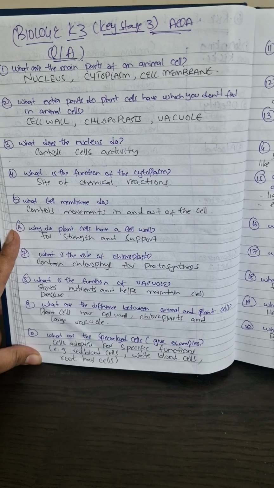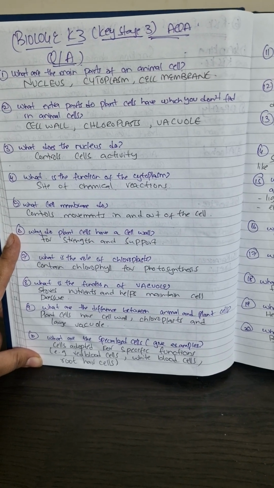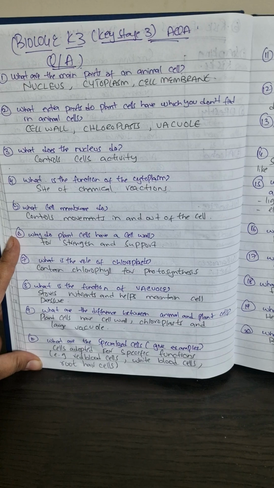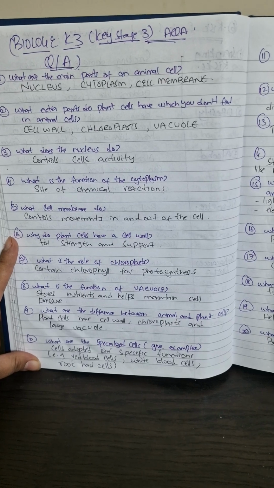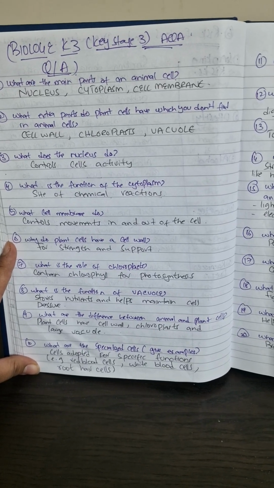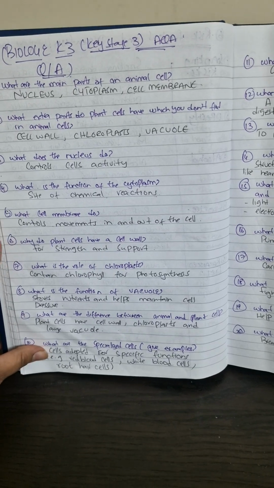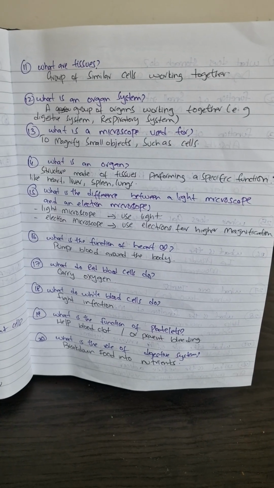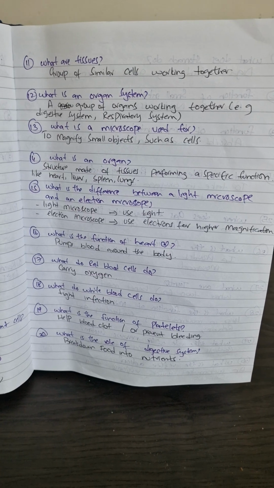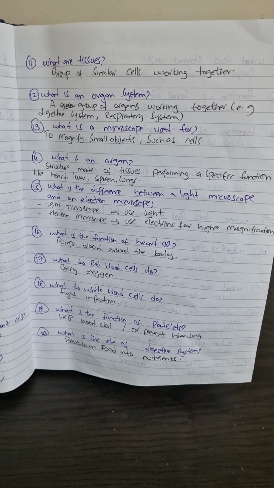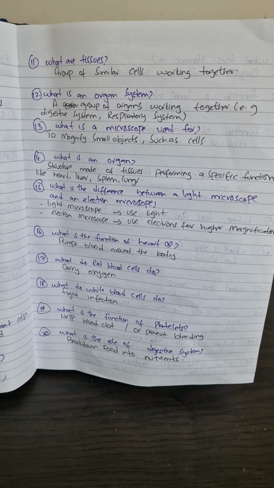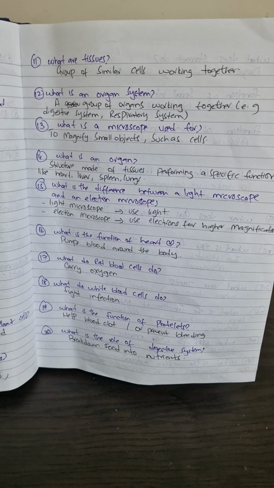Give examples. The answer is cells adapted for a specific function. Examples: red blood cells, white blood cells, root hair cells. Question number 11, what are tissues? Tissues are groups of similar cells working together.